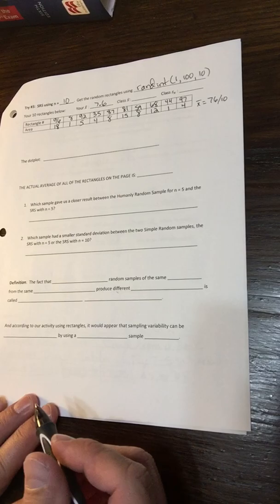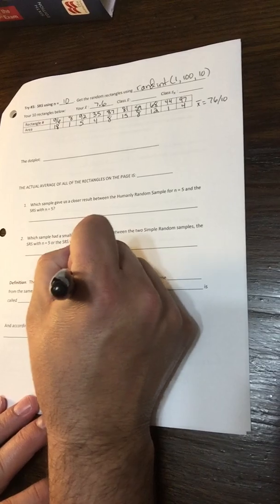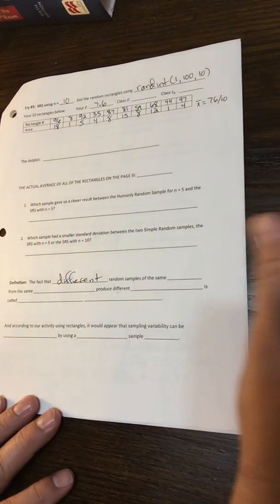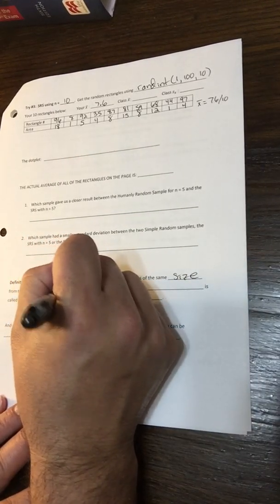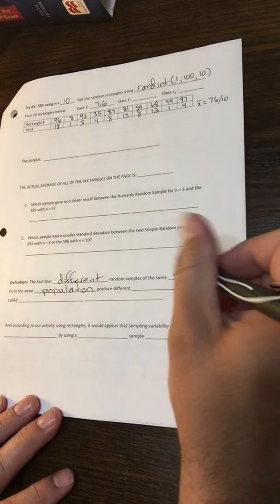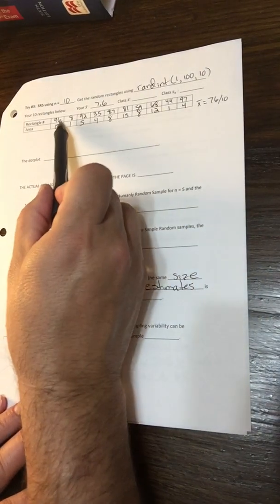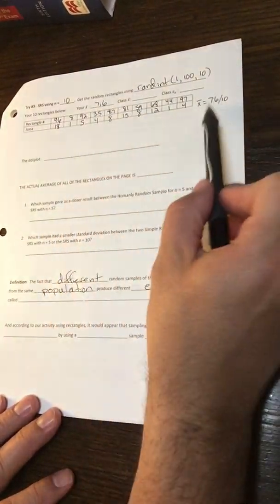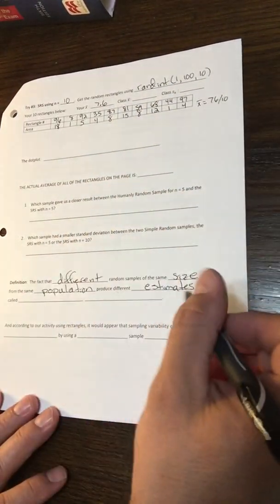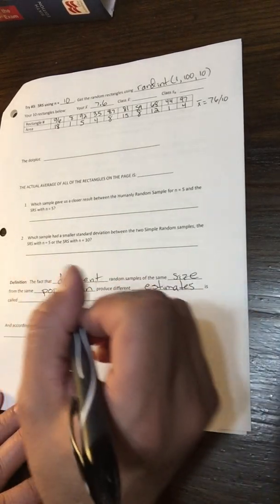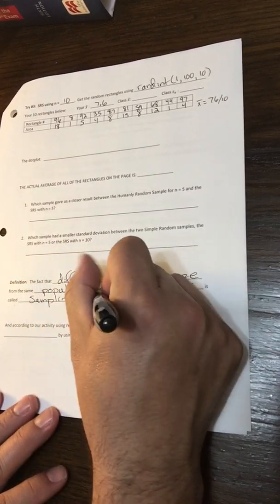So I'm going to finish these notes off for us today while we're apart from each other this way. The fact that different random samples of the same size from the same population produces different estimates. I think even though we're not all together, you guys can tell that when you did these 10 numbers, we're all going to get slightly different answers. I think you should also understand they'll all be kind of close to the truth. The fact that when you take different samples, you get different estimates, that phrase is called sampling variability.